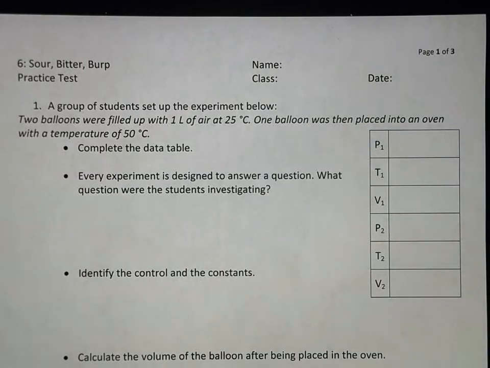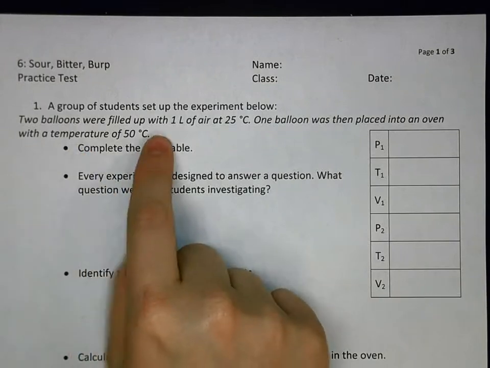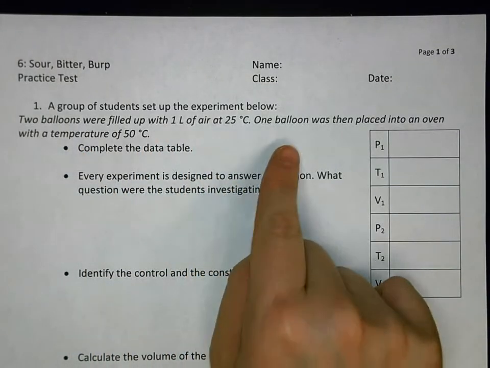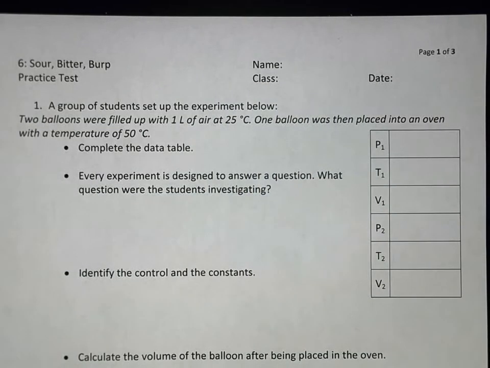Okay. So, a group of students set up the experiment below. 2 balloons were filled up with 1 liter of air at 25 degrees Celsius. 1 balloon was then placed into an oven with a temperature of 50 degrees Celsius. So, first thing that we have is to complete the data table.